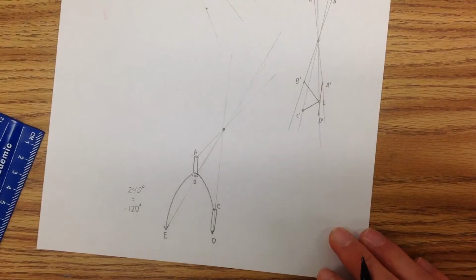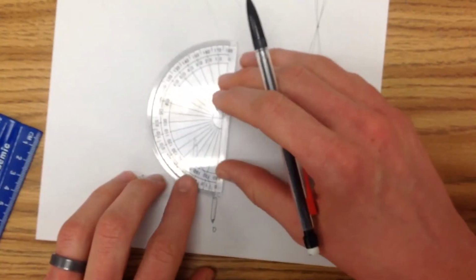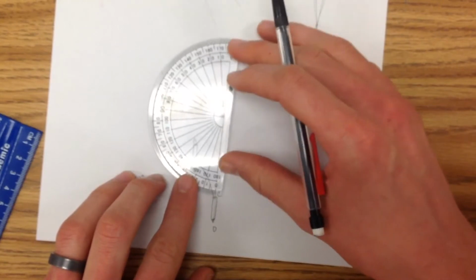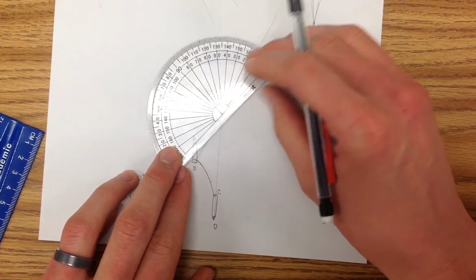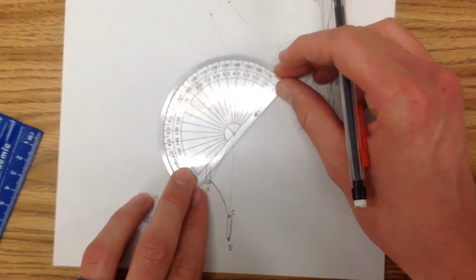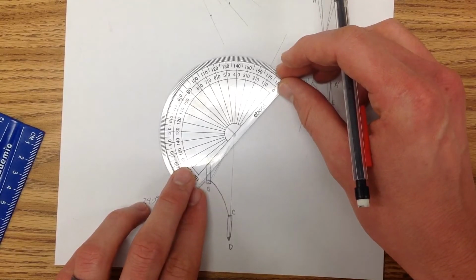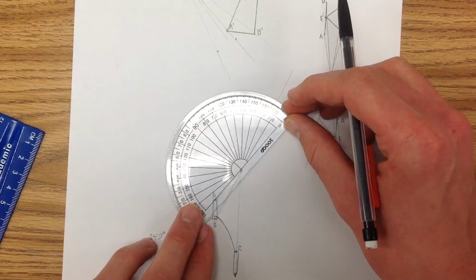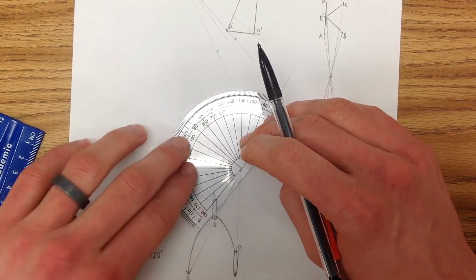Now we're going to rotate it 120 this direction. So I'm taking this point, let's start with A. So line it up. Oh, we got a glare there, it's a little hard to see. But there we go. So line that all up.